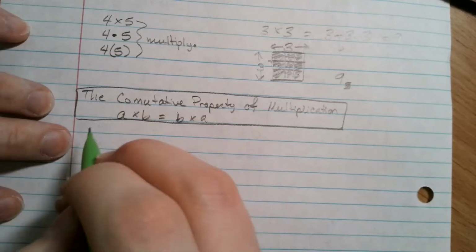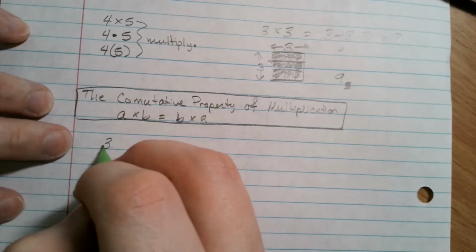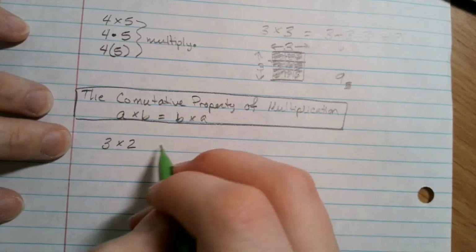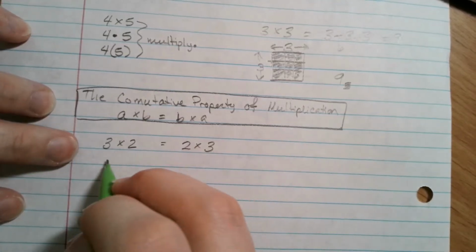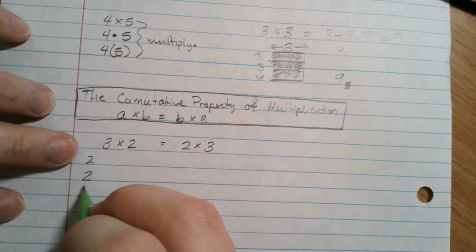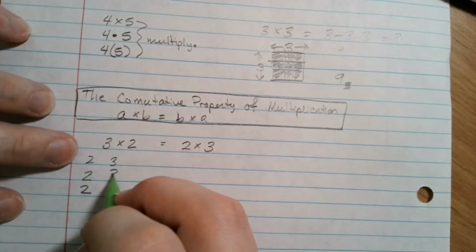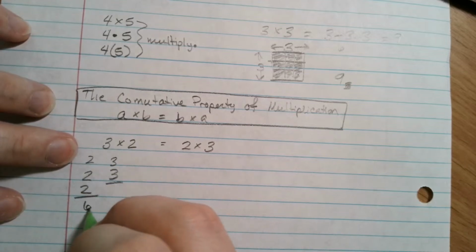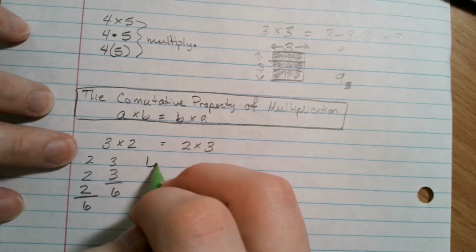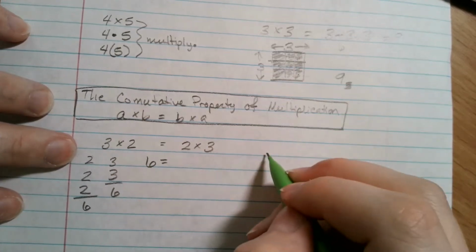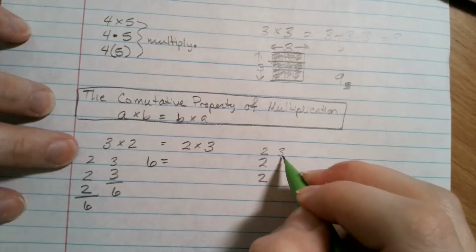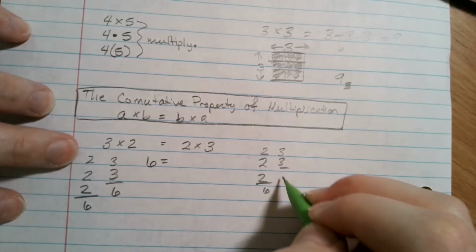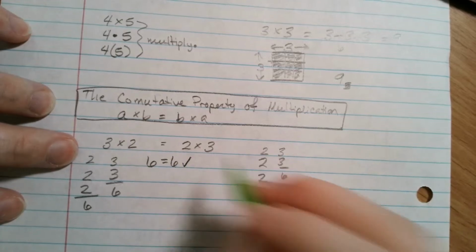So let's say we have 3 times 2. It should equal 2 times 3. So 3 times 2 is 2 plus 2 plus 2, or 3 plus 3, which equals 6. And 2 times 3 is 3 plus 3, or 2 plus 2 plus 2, which still equals 6.